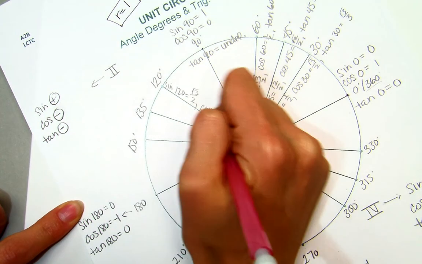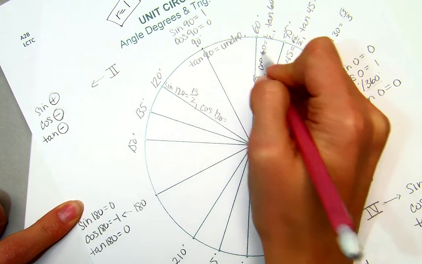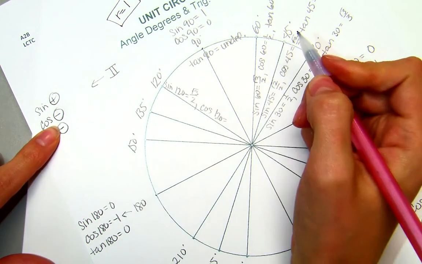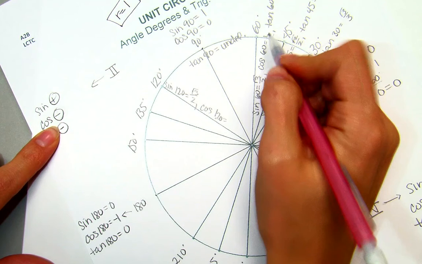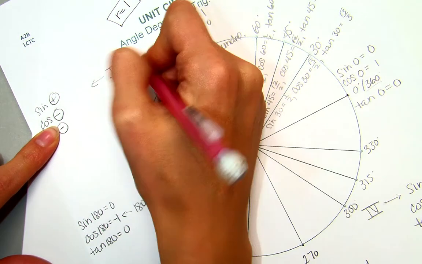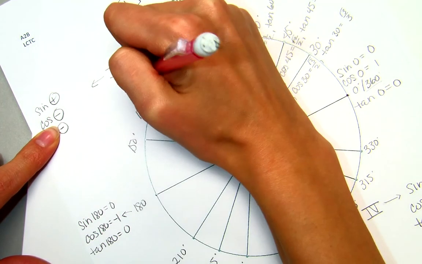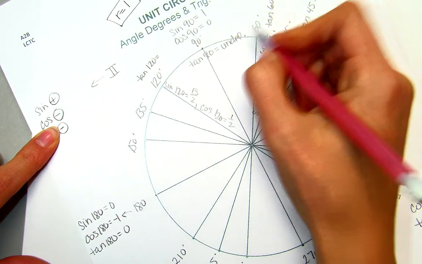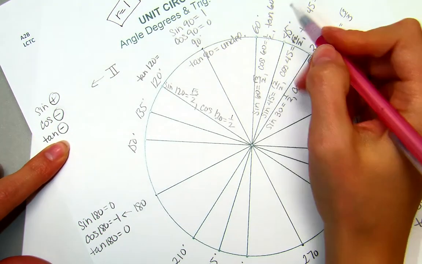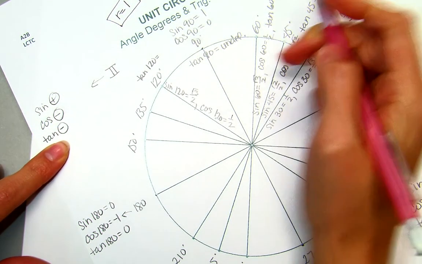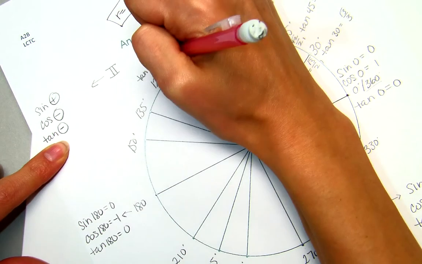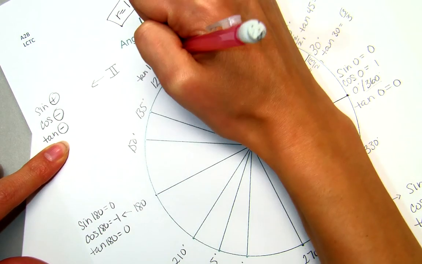Cosine of 120 is going to be negative now because we're in quadrant 2. It'll be 1/2. And I'll do tangent up top. Tangent of 120 is going to be negative in quadrant 2. So tangent of 60 is square root of 3, which means tangent of 120 is going to be a negative square root of 3.